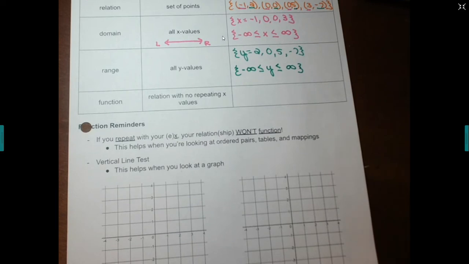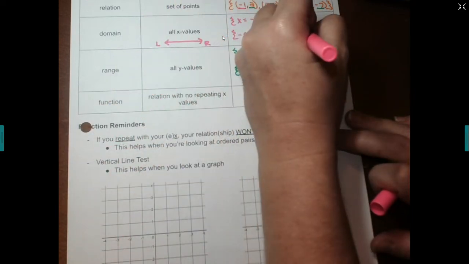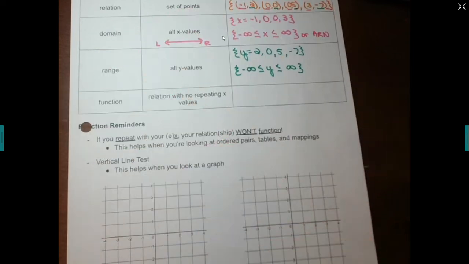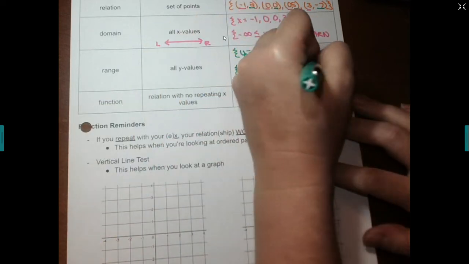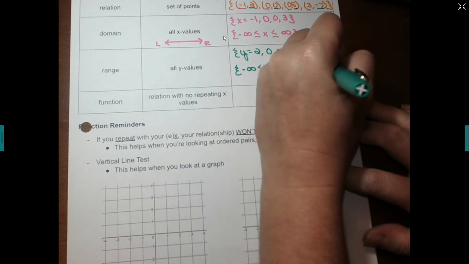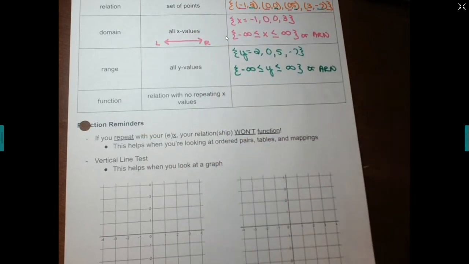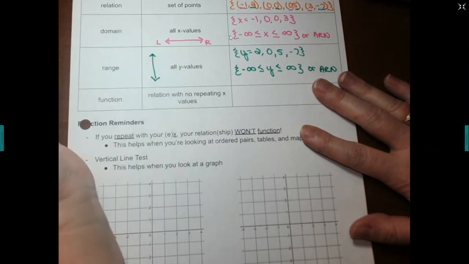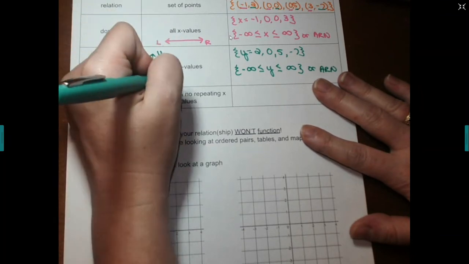Okay. Sometimes these that have the infinity are called ARN, for all real numbers. You might see either one of them. Okay. And just like with domain, we talked about everything going left to right. So how far can it go to the left? How far can it go to the right? For the range, we're talking about how far up can it go and how far down can it go. So up and down.